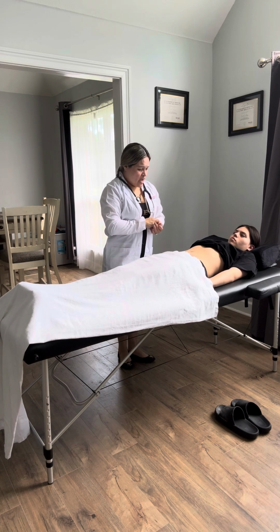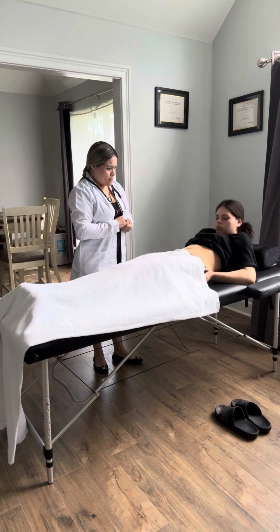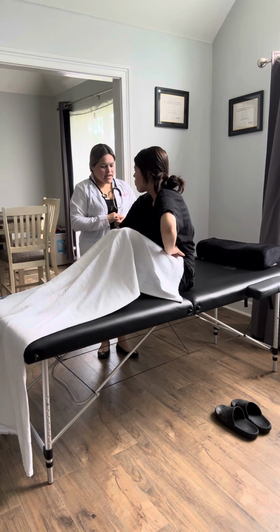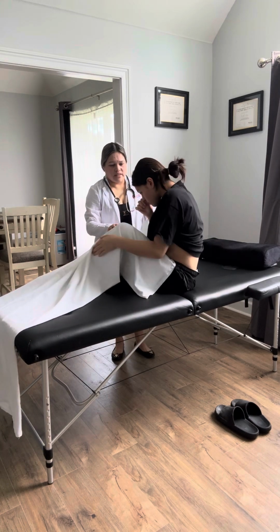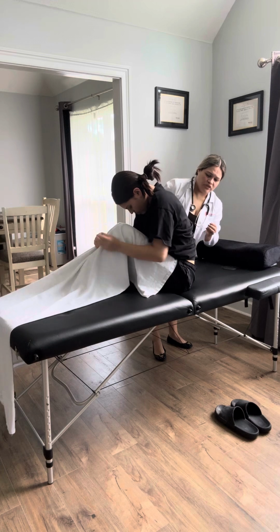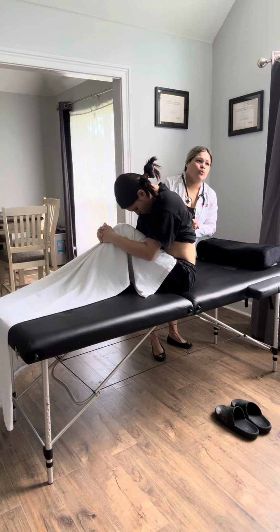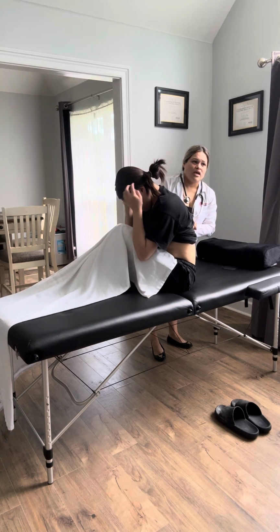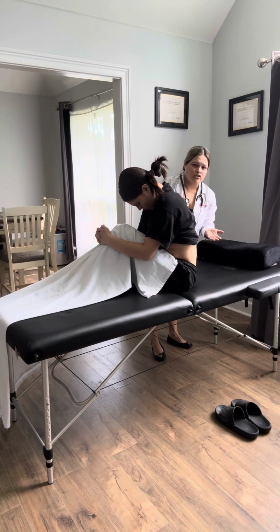So now I'm going to have you sit up, and I'm going to perform the CVA tenderness test, and then if you can put your back a little bit facing the camera. So this CVA tenderness test is to see if the patient is having some renal problems, for example, pyelonephritis.